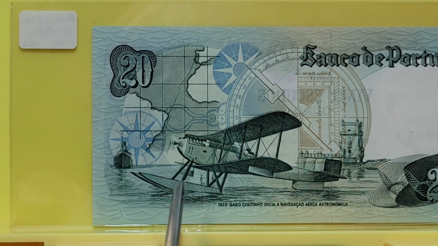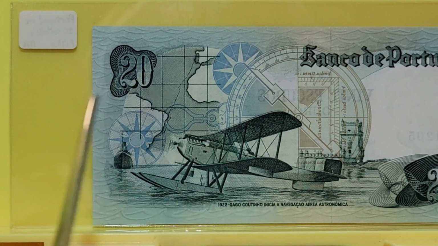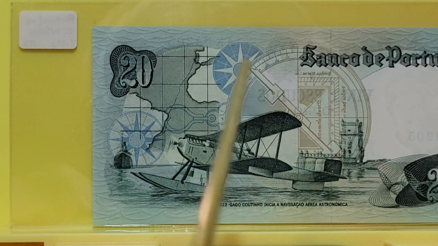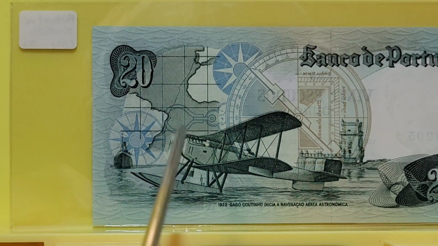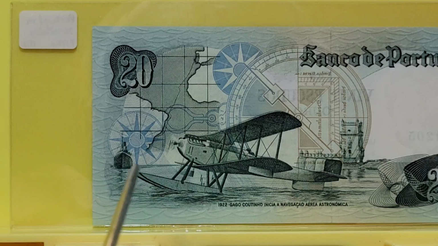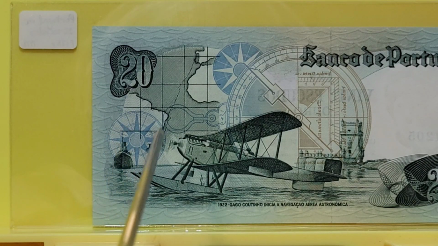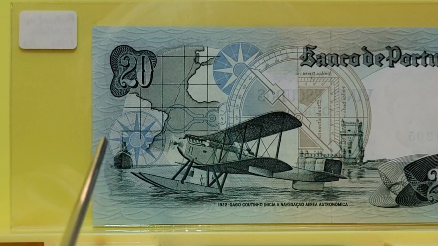A seaplane. And a number of compass roses, guys. We have a lovely one right over here, and we have a lovely one right over here, and it makes sense because here's a map of some landforms. This compass rose isn't labeled, but you have north, east, south, and west.